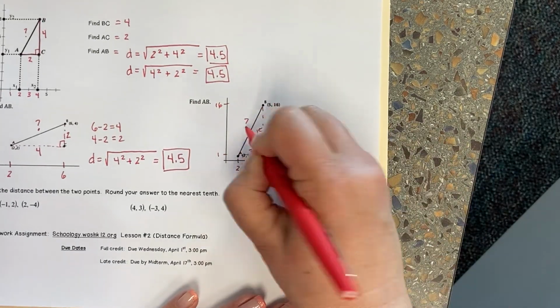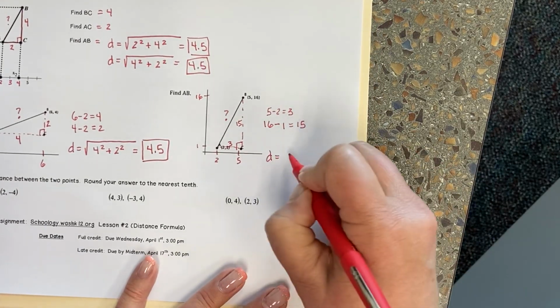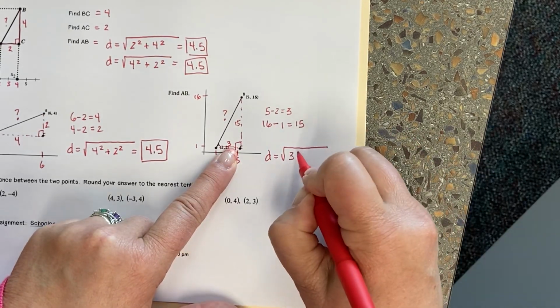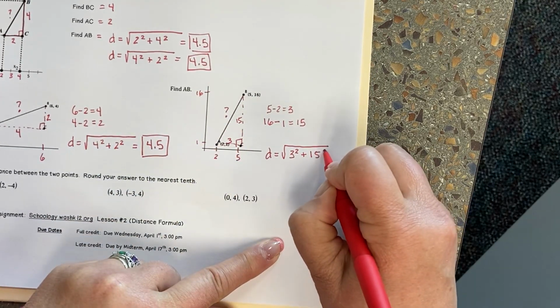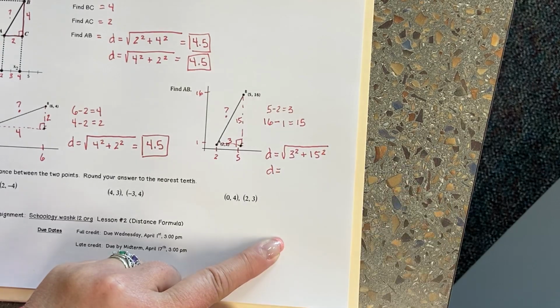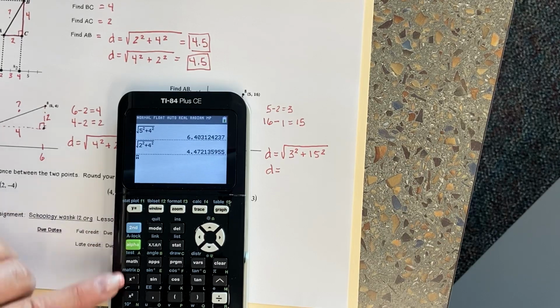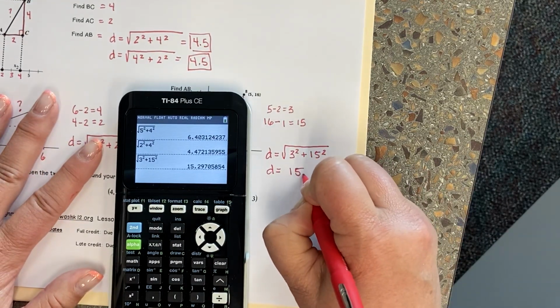Now, because we're looking for this diagonal one, we're going to put it in our distance formula. So distance equals the square root of leg, so 3 squared, plus the other leg, 15 squared. Distance equals the square root of 3 squared plus 15 squared, 15.29. So the 9 is going to have us round up, so 15.3.